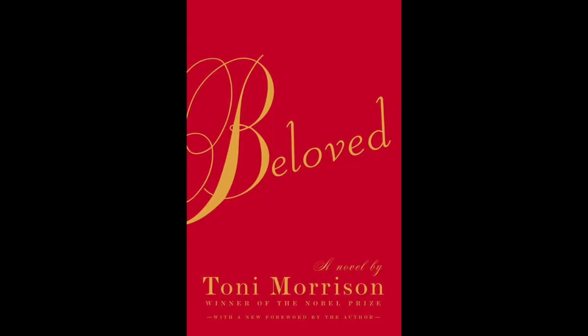We ended the unit with the book Beloved, and looking at how the past literally becomes embodied as a ghost that haunts the house. So the legacy of slavery becomes embodied in this ghost that haunts the descendants, right? And use that as a way to think more figuratively about history.